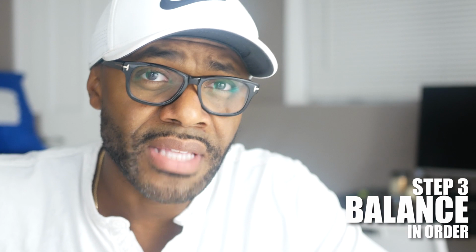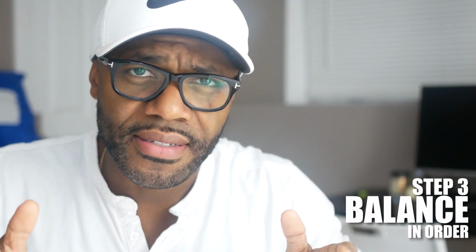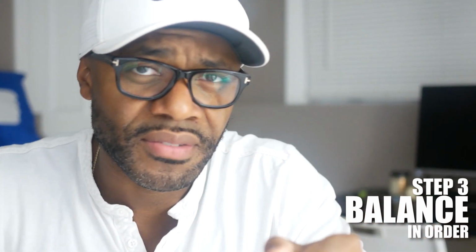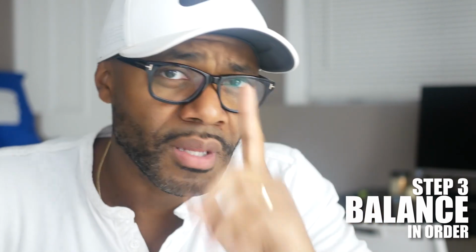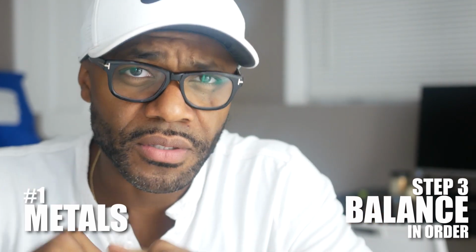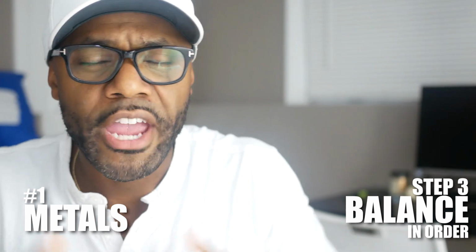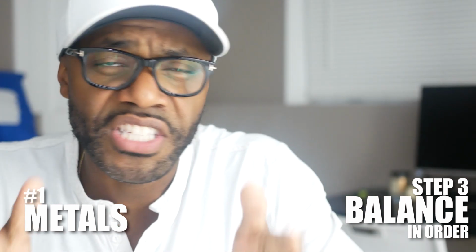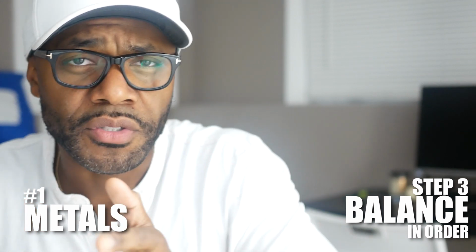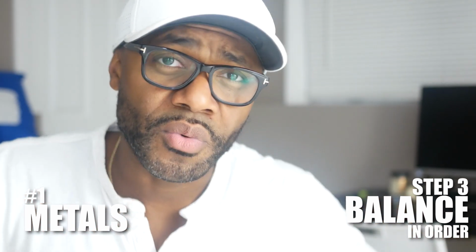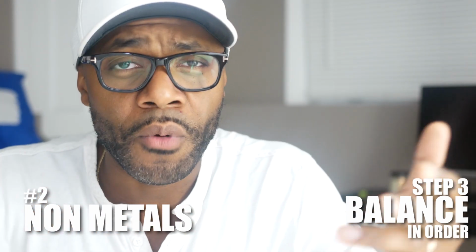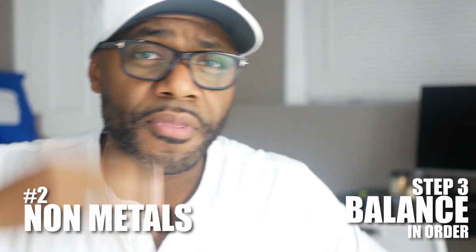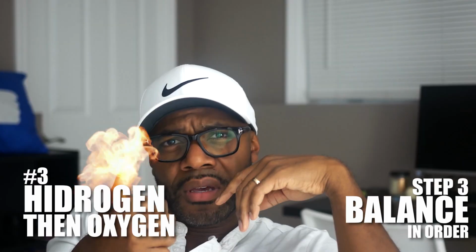Okay. Step three, set about the balancing of the two halves of the equation, the reactants and the products. In order for you to do that, you should proceed in this order. Makes your life a lot simpler. Number one, balance out the metals. Balancing out the metals first prioritizes the elements. It's just convention to balance out metals before the non-metals, which leads to step two. Step two is balancing out the non-metals. Balance out the non-metals except for hydrogen and oxygen. Step three, balance hydrogen first and then oxygen.